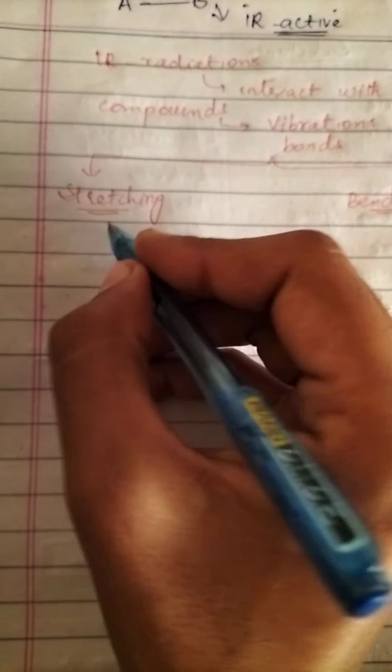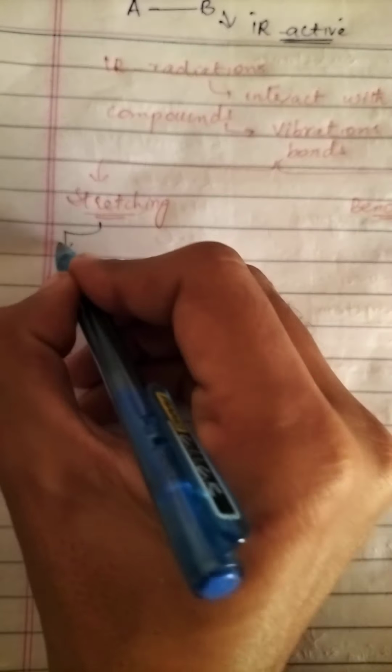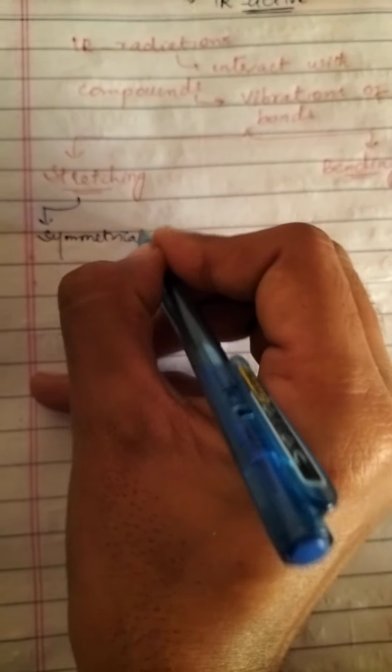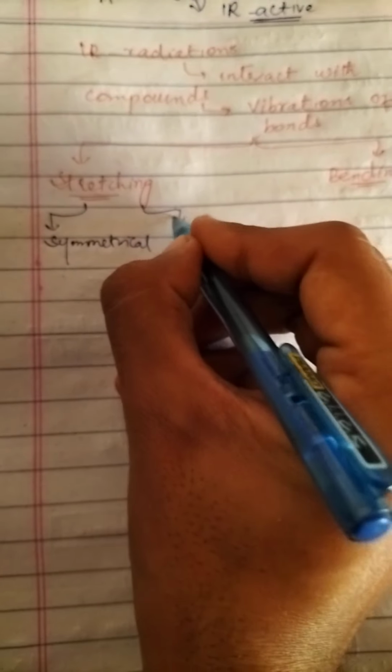And stretching may be of two types: symmetrical or the asymmetrical.